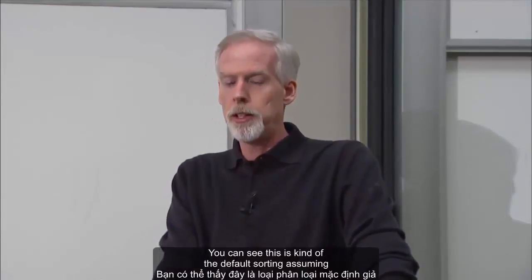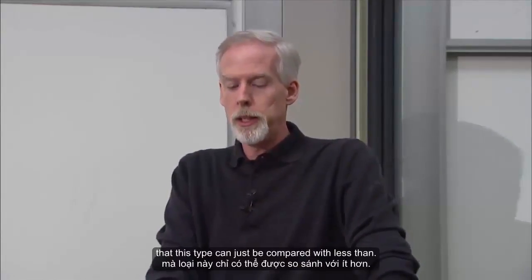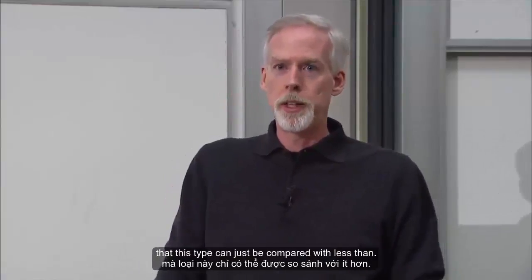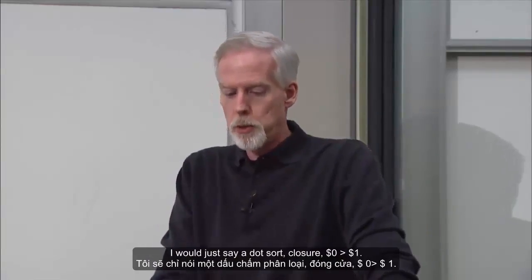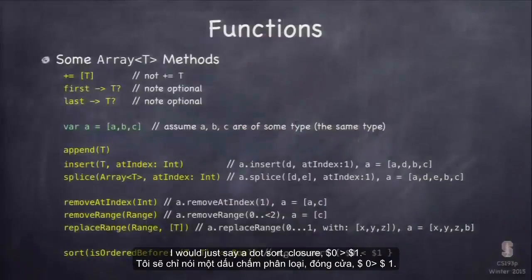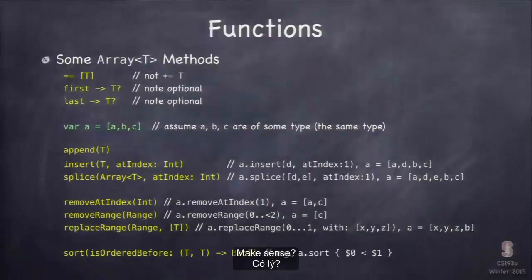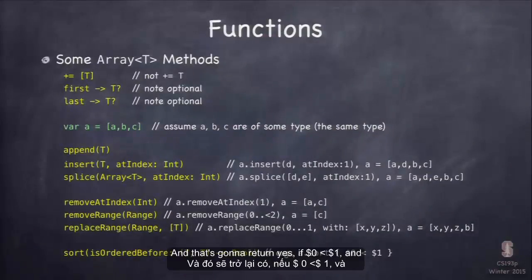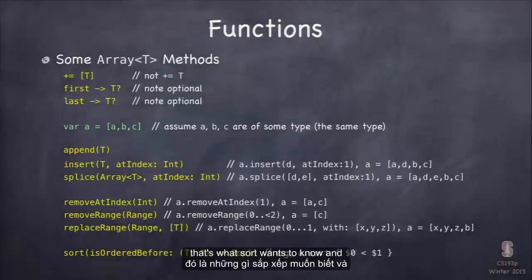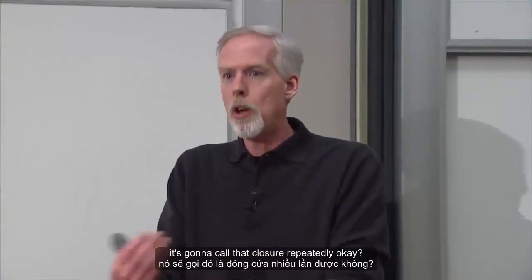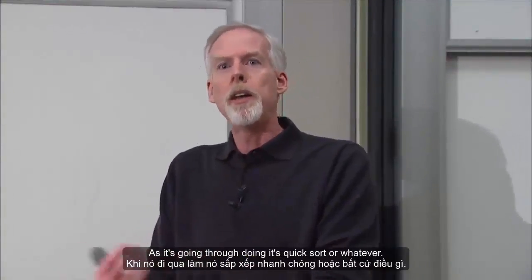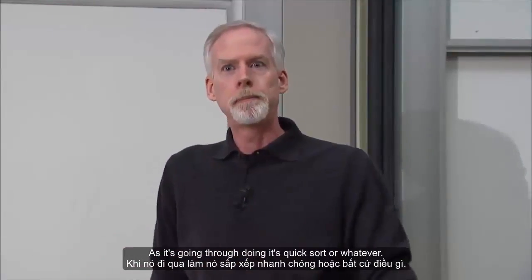You can see this is kind of the default sorting, assuming that this type can just be compared with less than. I would just say a.sort, closure, $0 less than $1. Make sense? And that's going to return yes if $0 is less than $1, and that's what sort wants to know. And it's going to call that closure repeatedly, okay, as it's going through doing its quicksort or whatever.